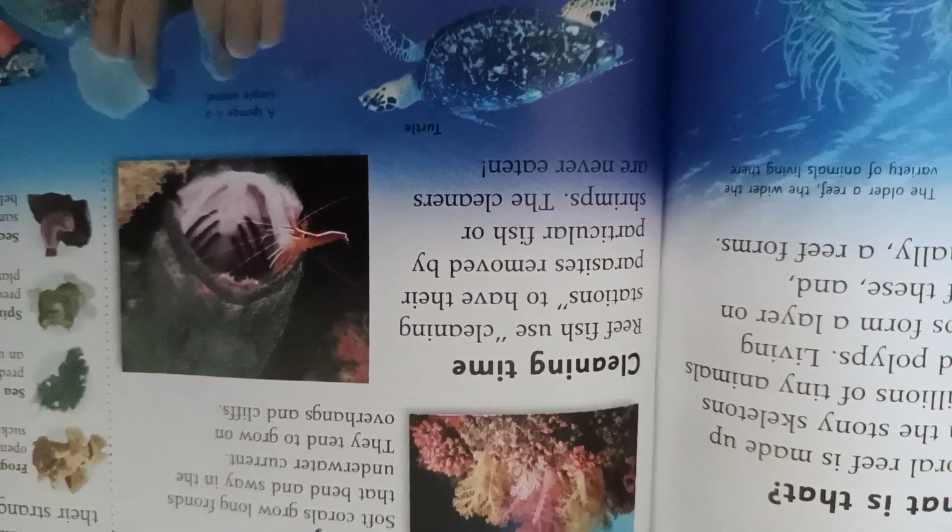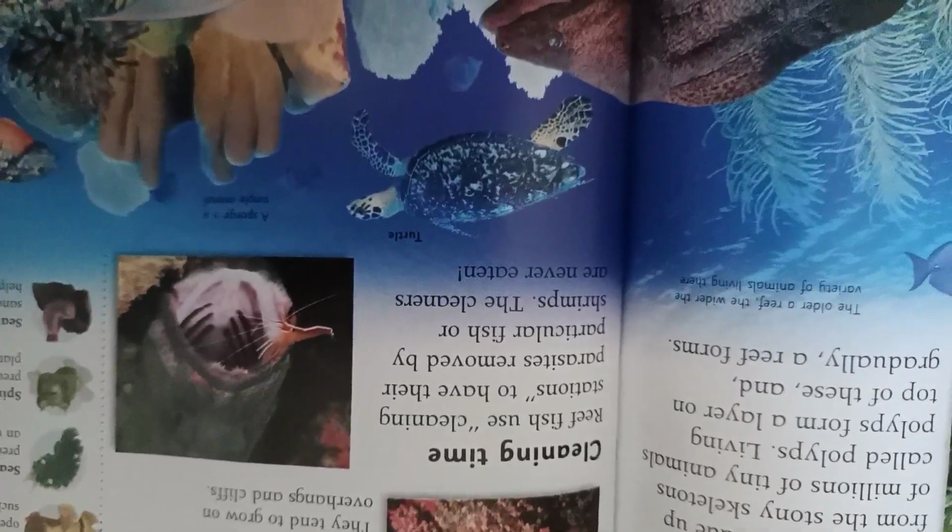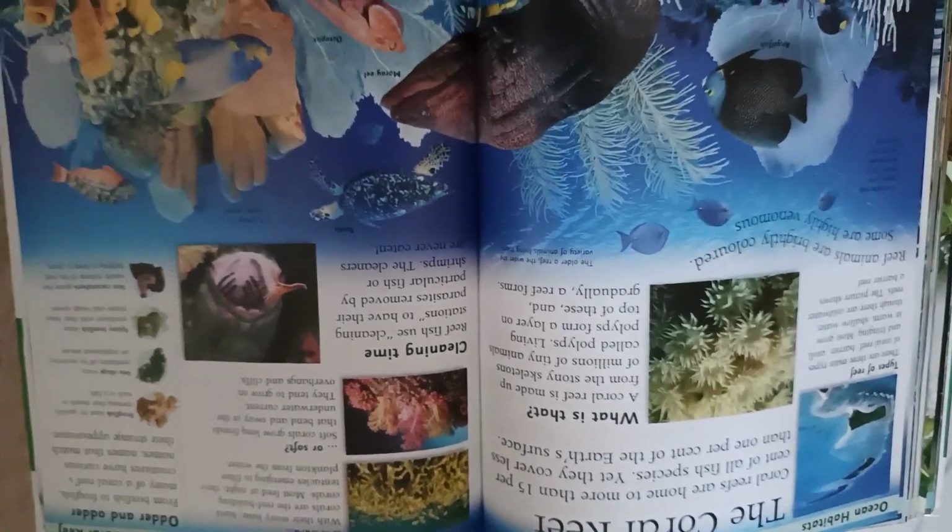Cleaning time. Reef fish use cleaning stations to have their parasites removed by particular fish or shrimps. The cleaners are never eaten. Wow. So that was all about coral reef. You can see.